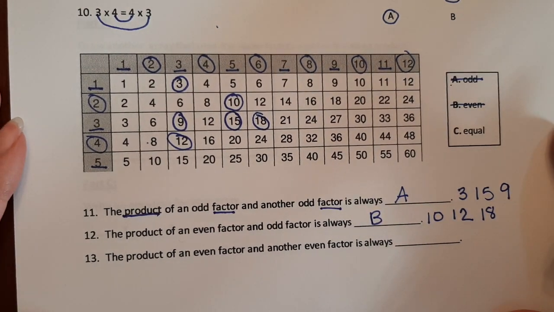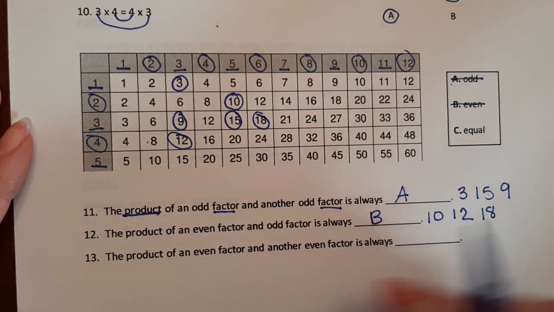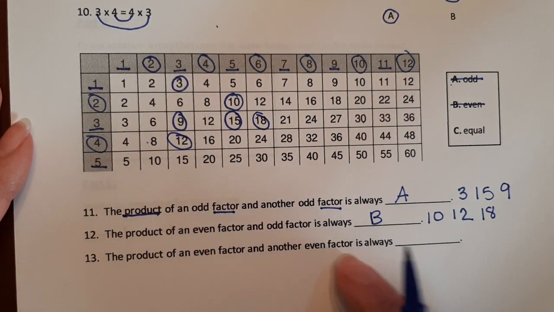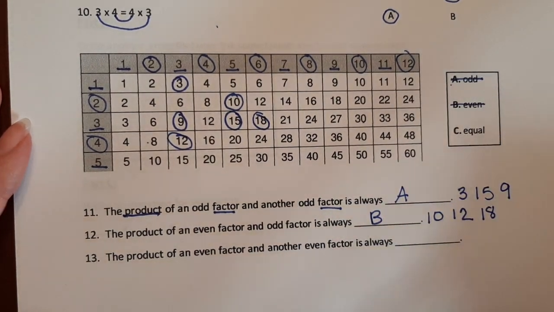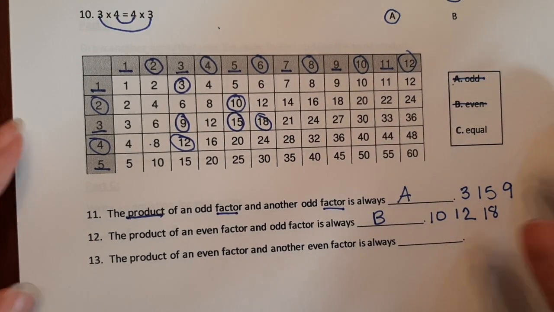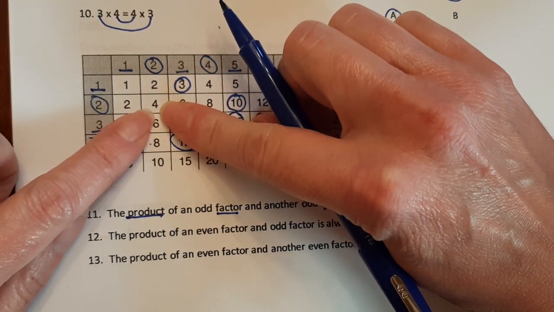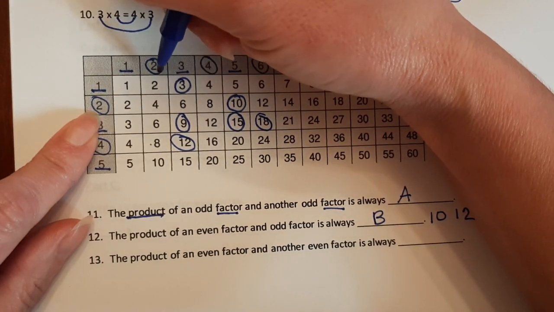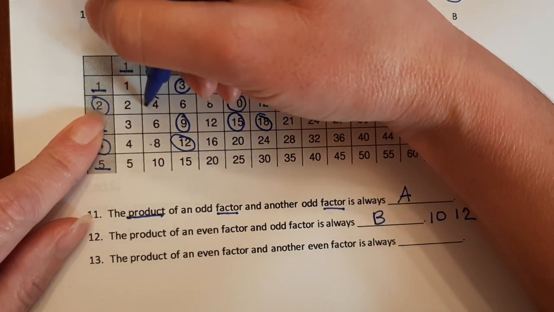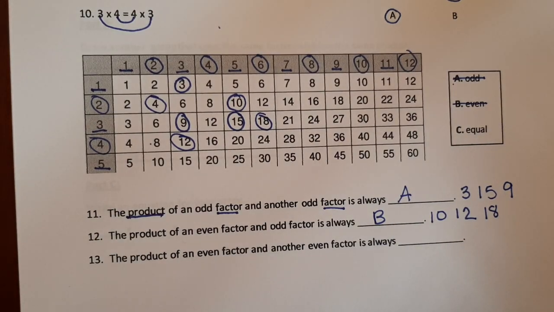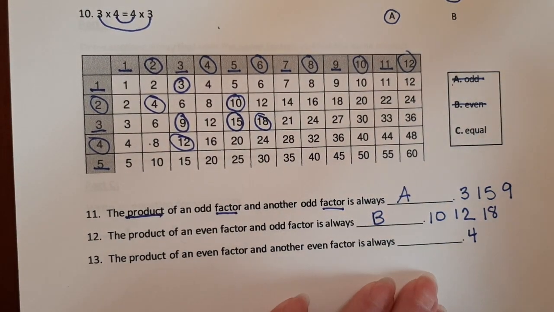All right, we have one more to go. So the product of an even factor and another even factor is always blank. So if I look at that and I take an even and an even, 2 is even, 2 is even, and it gives me 4. Okay.